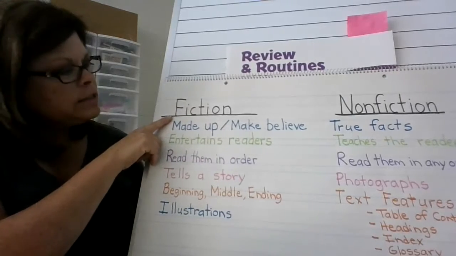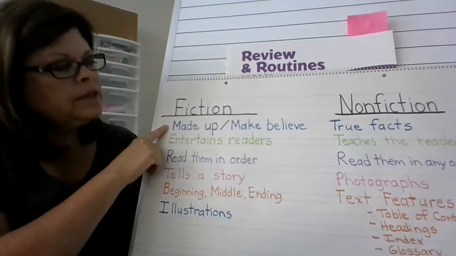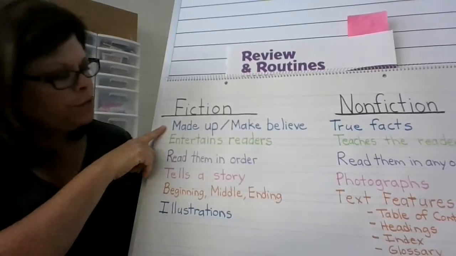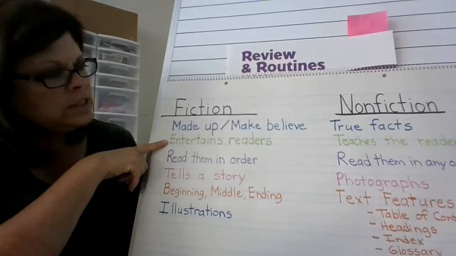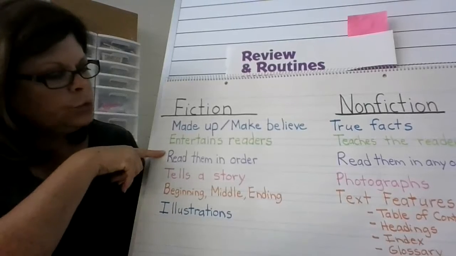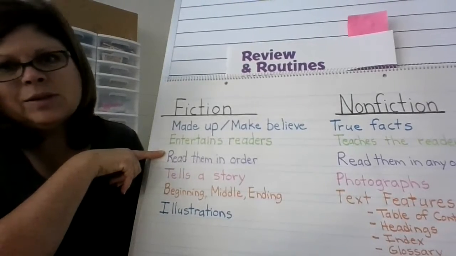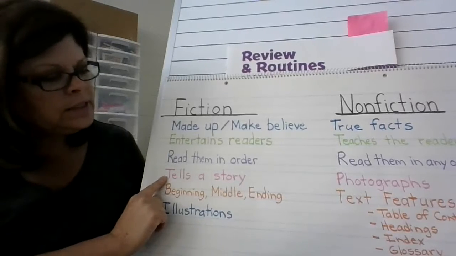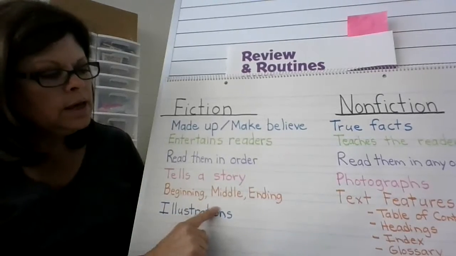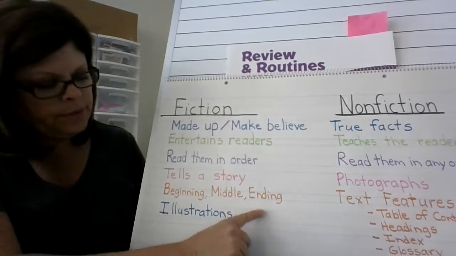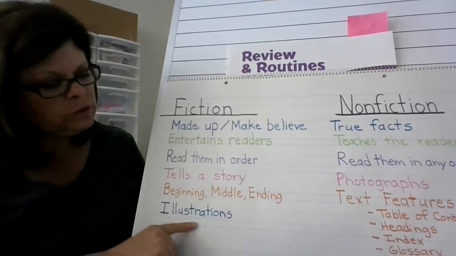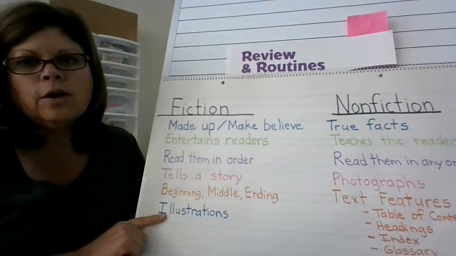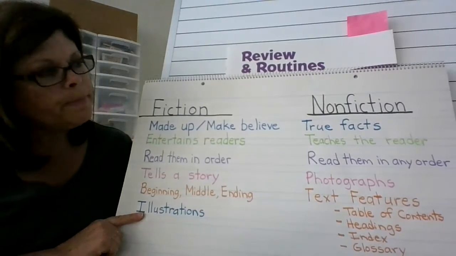On my chart, I said a fiction book is something that's made up or make-believe. It's not a real story. It didn't happen in real life. It also is written to entertain its readers. And you read it in an order because it needs to make sense and it needs to be read in that order. When you read it, it is telling a story with a beginning, a middle, and an ending. And also our fiction stories will have illustrations or pictures that help clarify what is happening in the story.